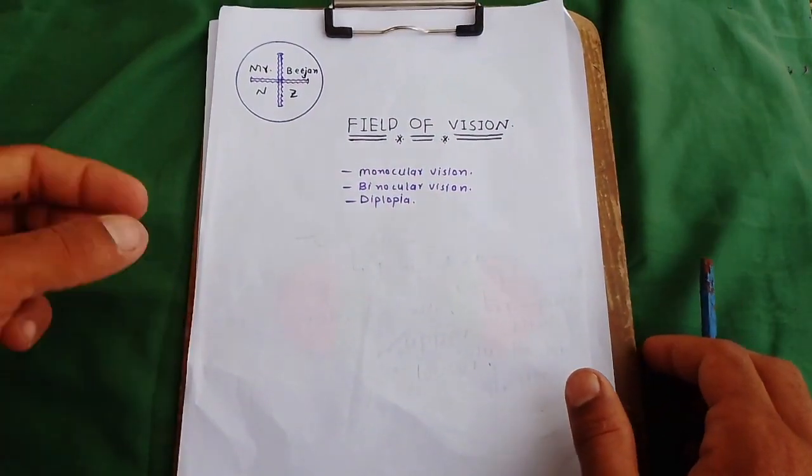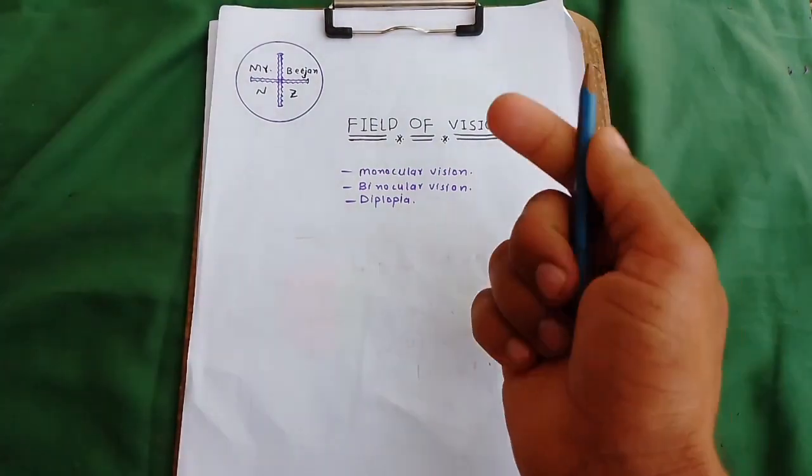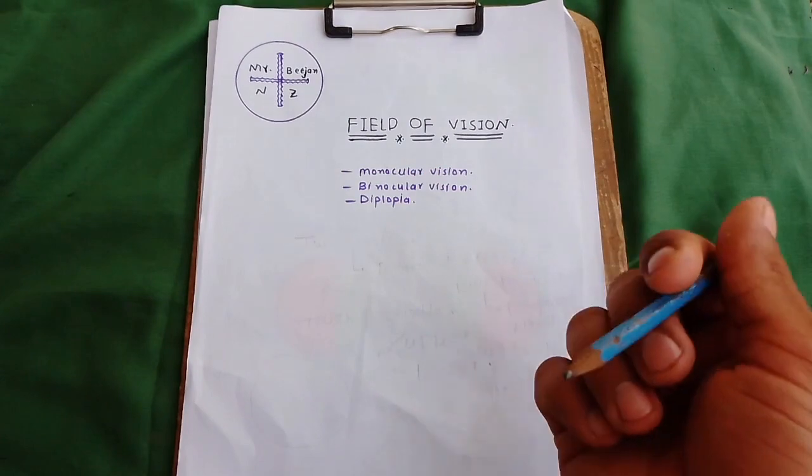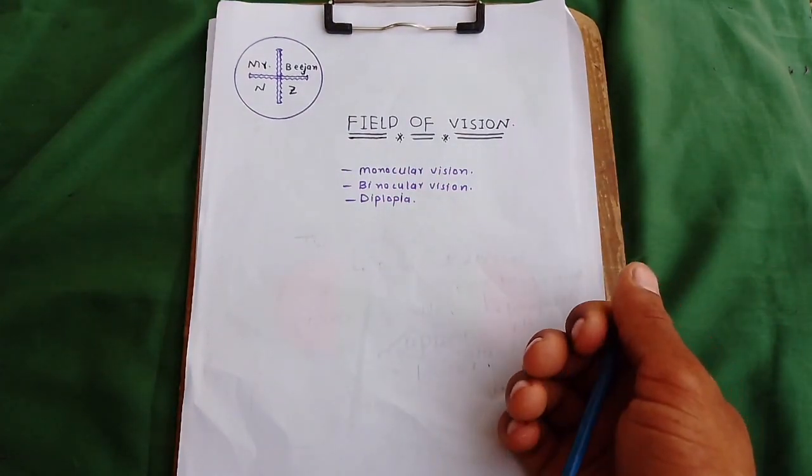Bismillahirrahmanirrahim. Today we are going to talk about the field of vision. What is meant by the field of vision? What is meant by monocular vision? What is meant by binocular vision and diplopia? Okay. So what is field of vision?